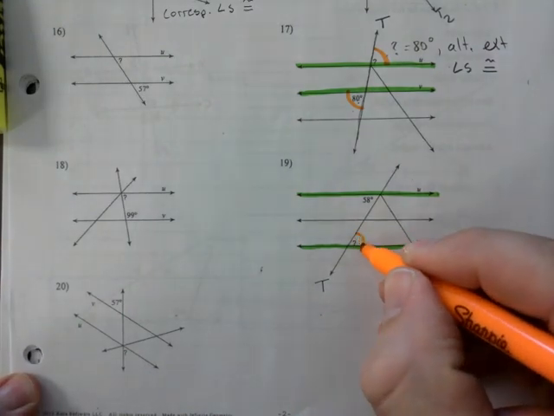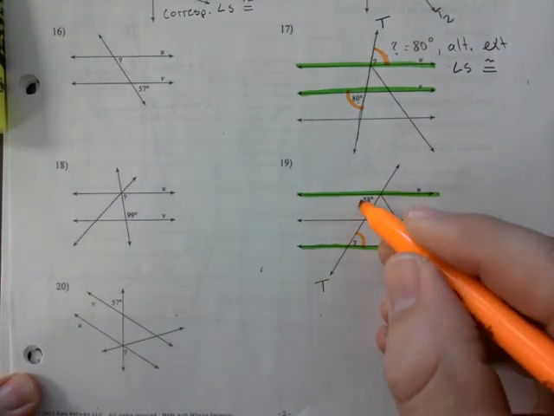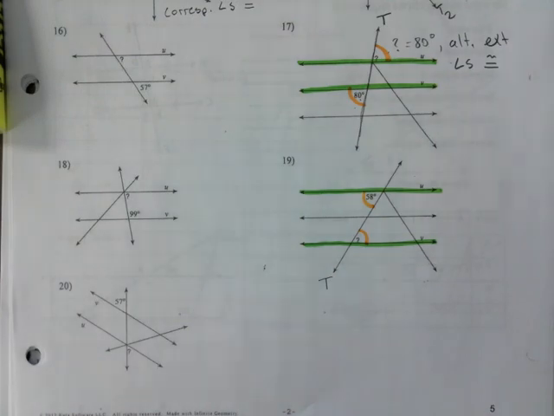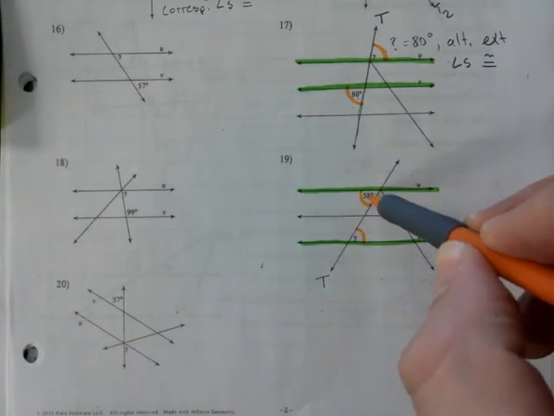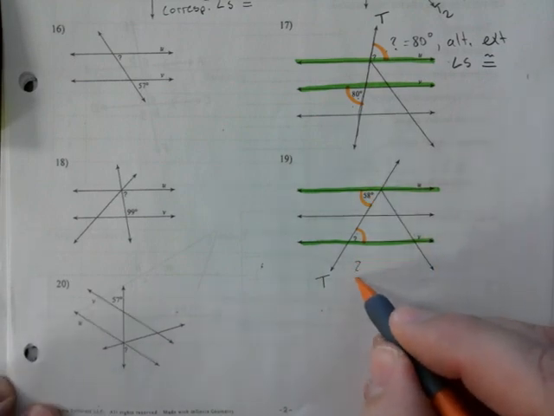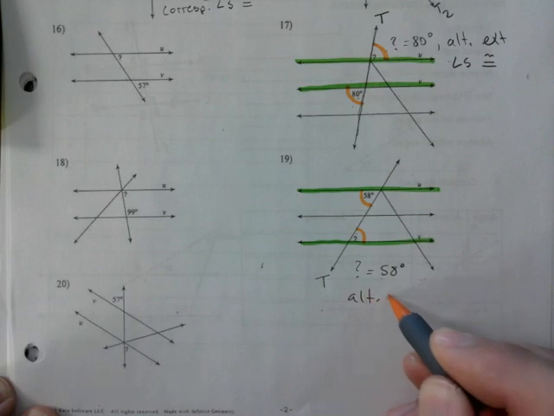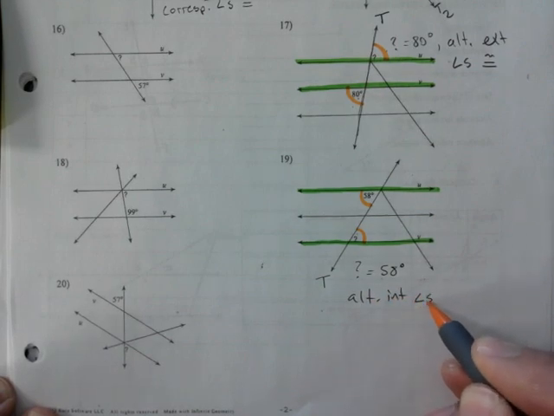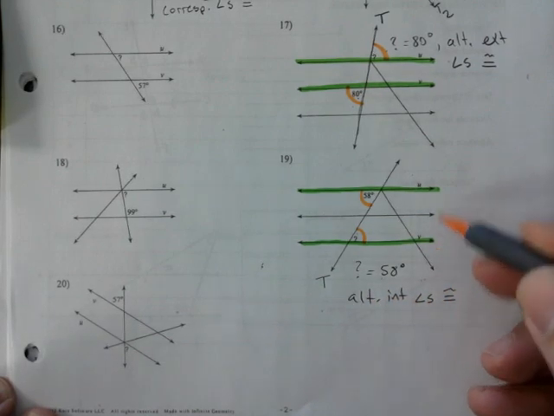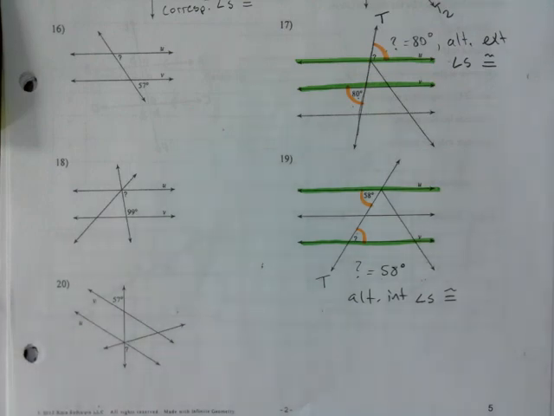So what would we call these two angles here? This one, ignore, right? And this one. If you look at the green lines, both are inside. So interior, and they're on opposite sides of the transversal. These are alternate interior. And I want them to be the same, because alternate interior angles must be congruent if you want U and V to be parallel.